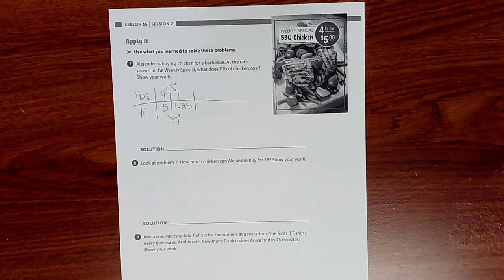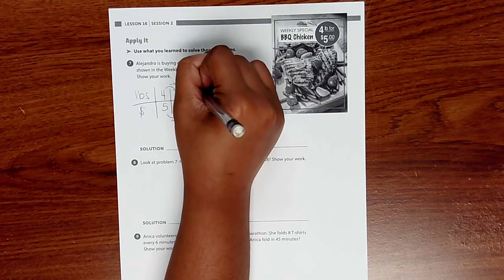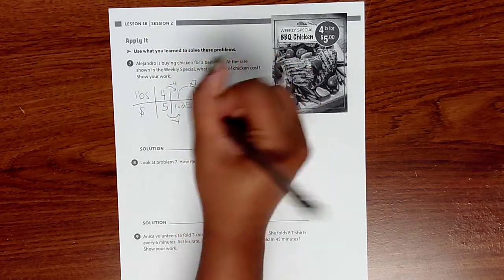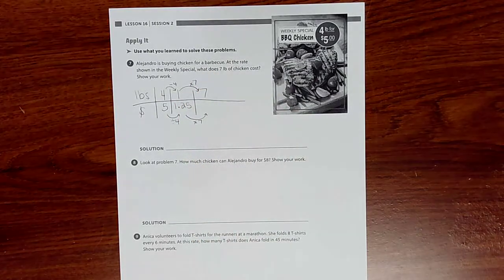And so from here, we want to know about 7 pounds of chicken, right? So 1 to 7 is multiplying by 7. Here, we multiply by 7, so 7 times 125. And again, do not be lazy in your learning.